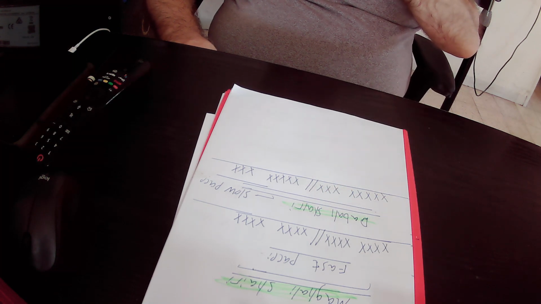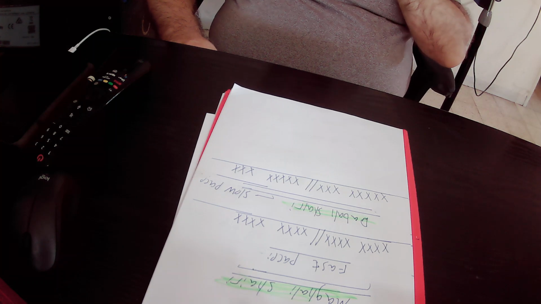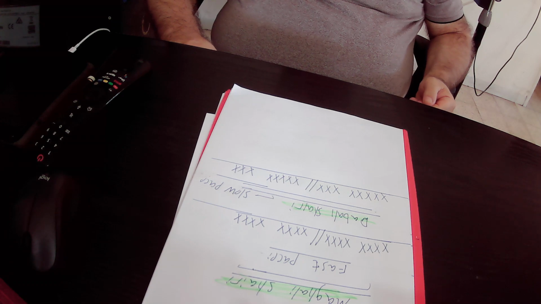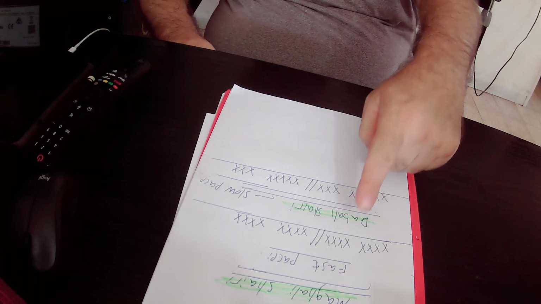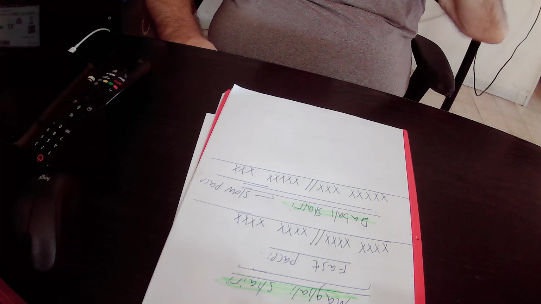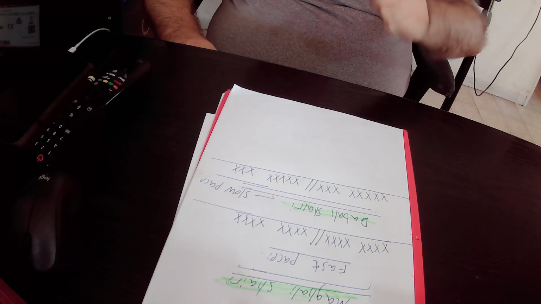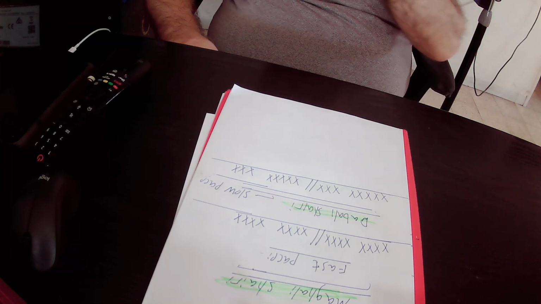And what is the fast pace? Actually, when the pace of the plot is fast, then the structure of the 16 syllables will be 4 plus 4 plus 4 plus 4, and the rhyming will be on the last 2 syllables of the last word in each line.